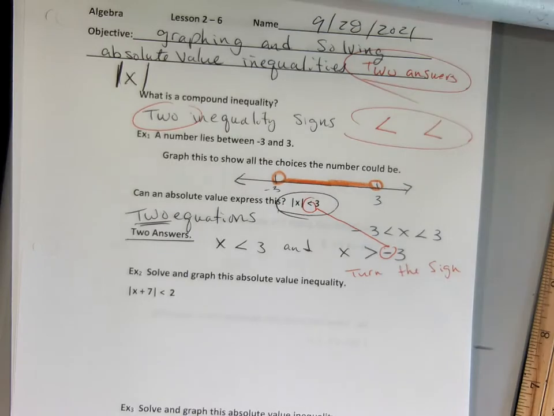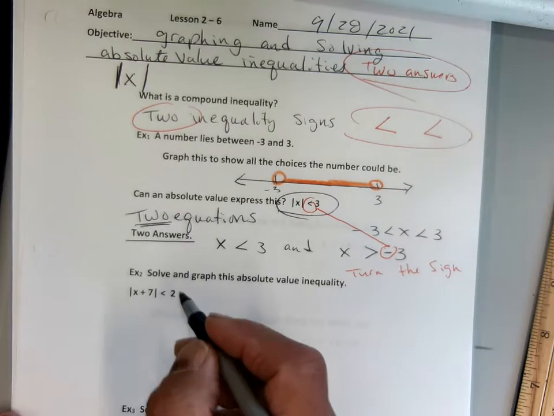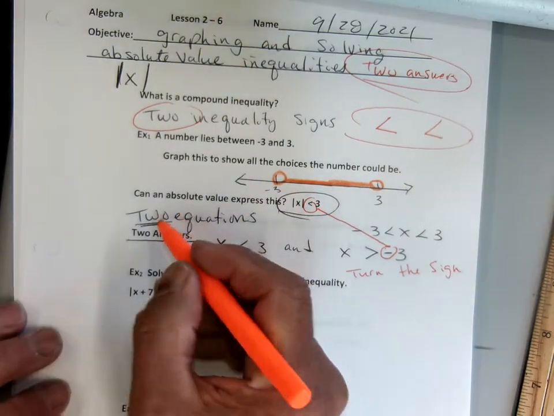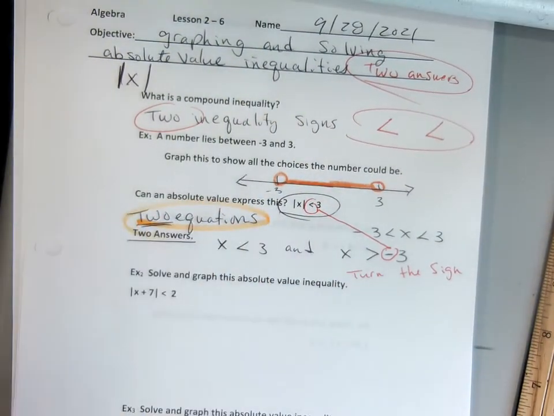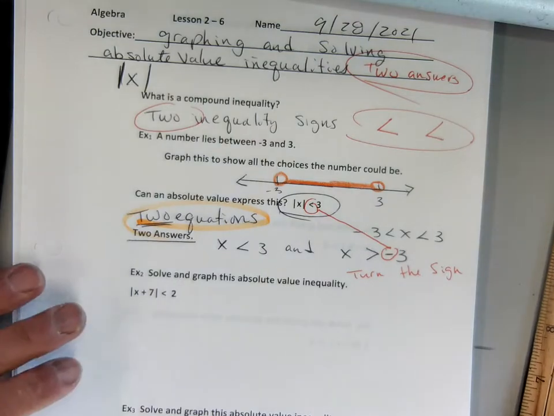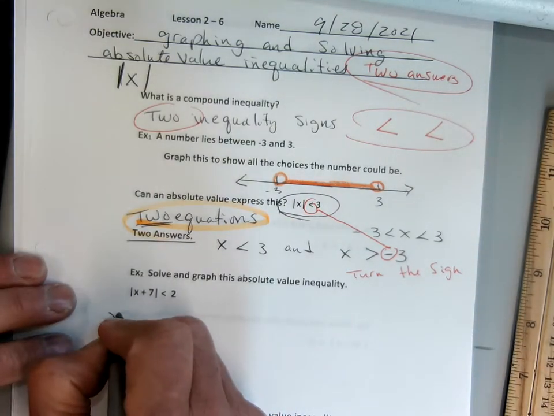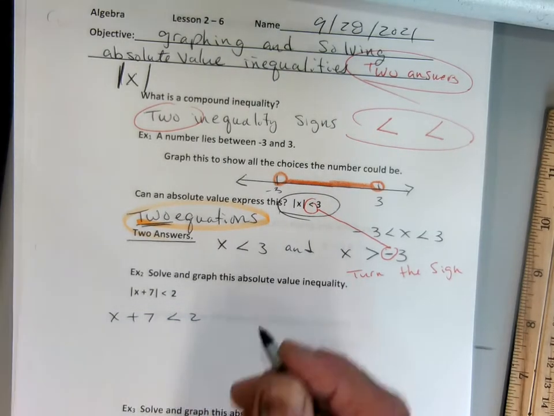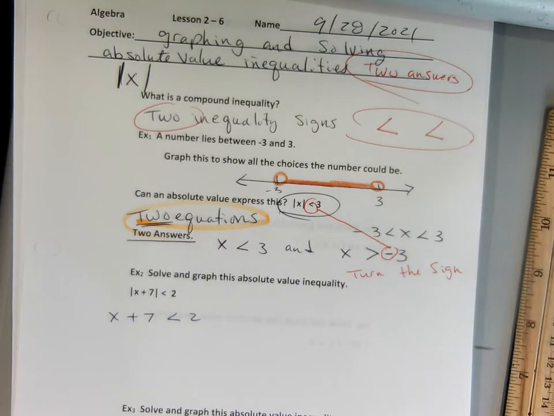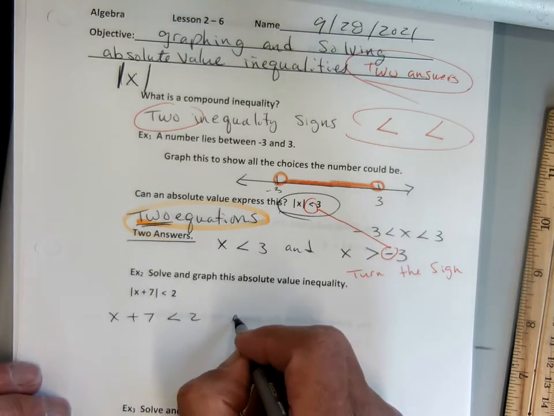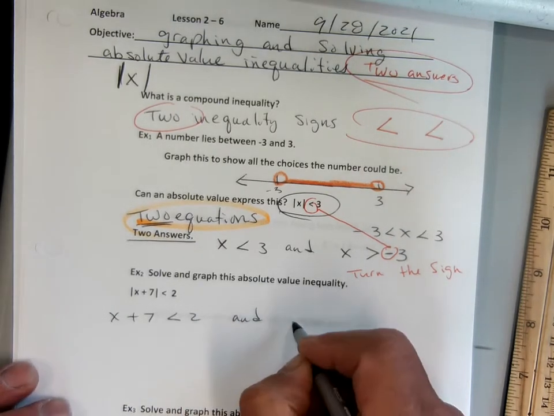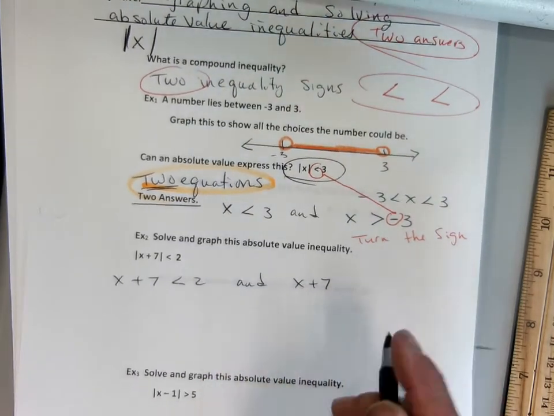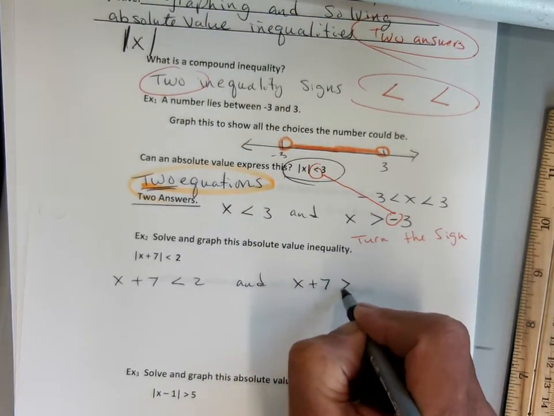So example 2. To do 2 answers, we need 2 equations. So let's do 2 equations first. So equation 1, we're going to go x plus 7 less than 2, right? That was easy. And x plus 7, now watch, greater than negative 2.